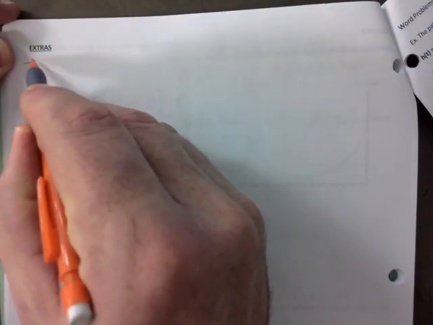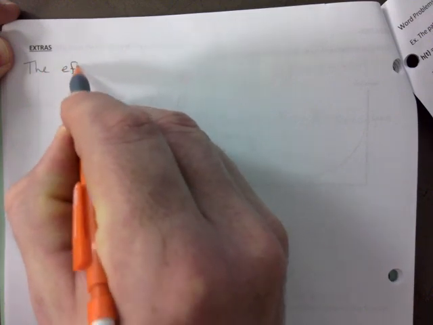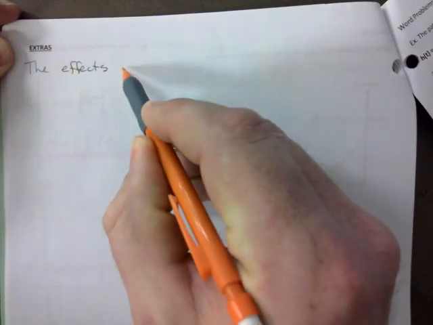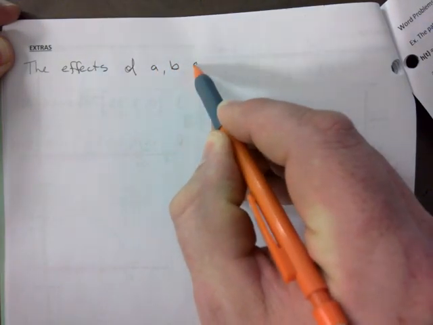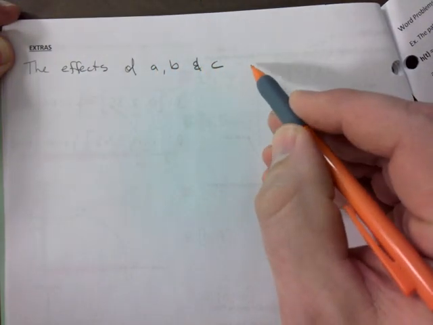How the parabola changes if you change the A, B, or C values. Okay, so the effects of A, B, and C on the parabola.